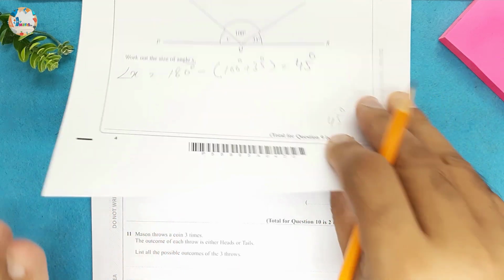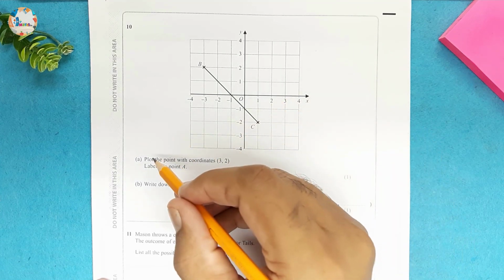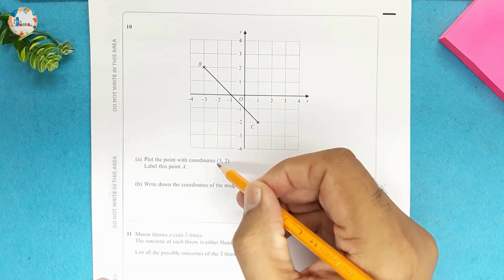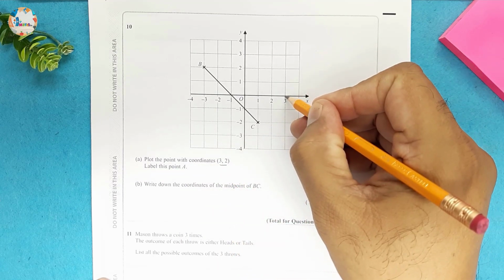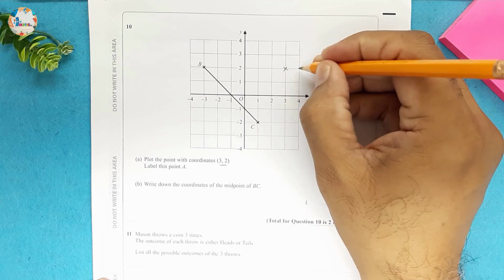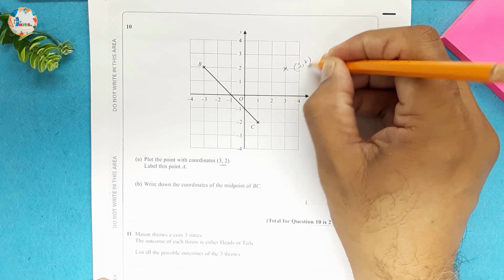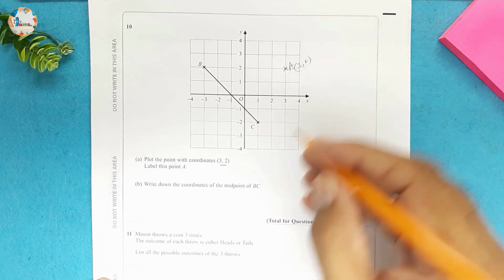Hopefully you are understanding. Question number 10. The diagram is provided on this grid. Basically plot the point with coordinates 3 and 2. 3 is the x value, 2 is the y value, so this will be the point. 3 and 2 we can write here. Label this point A, so this is point A.